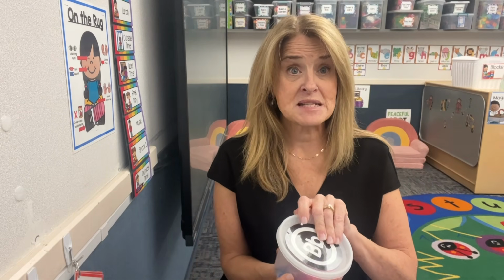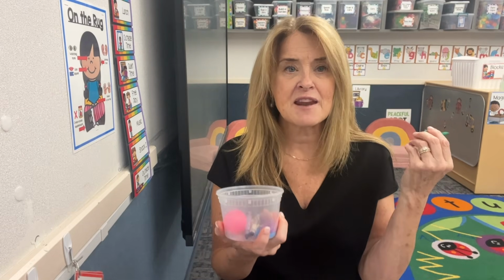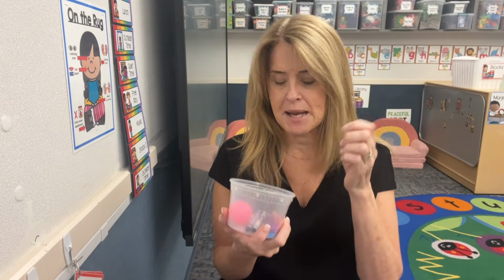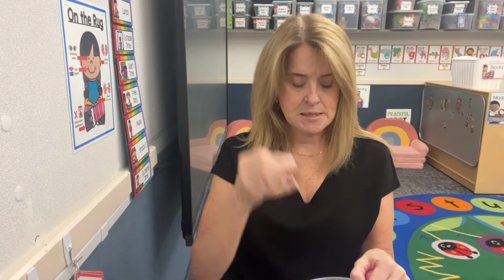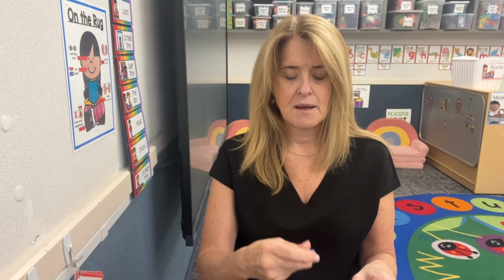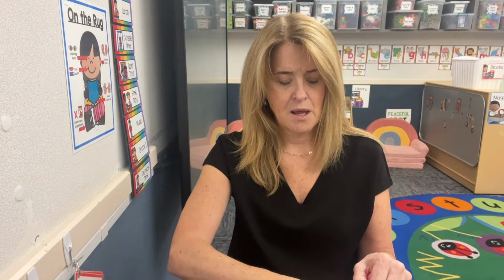Then I went around, this one I did in my office at home, not even in my classroom where I have like 10 million things, right? But I made a letter B out of just stuff in my office. A bunny, a ball, a button, a bear, a baby, a bead. And you guys, these babies, these are so fun.